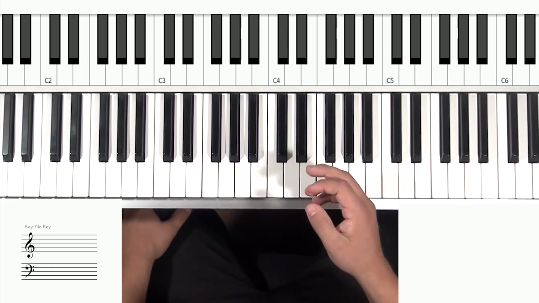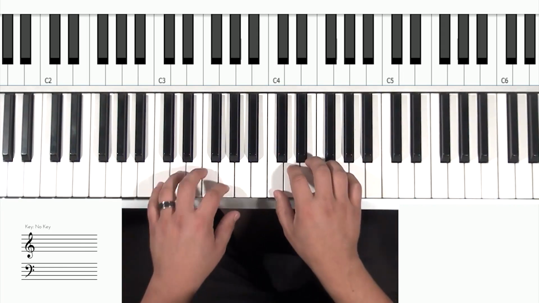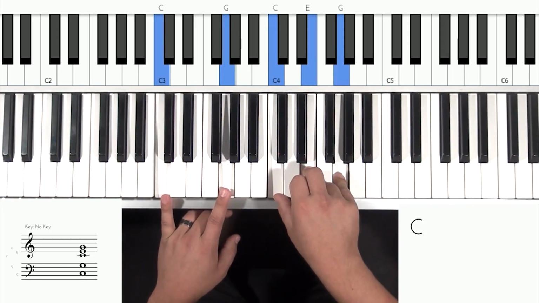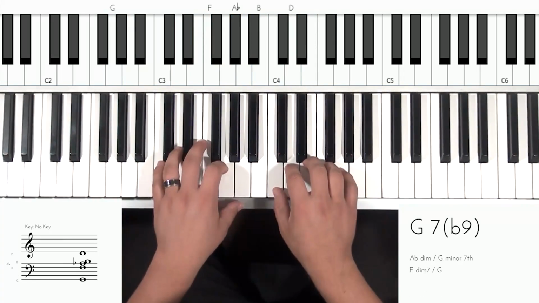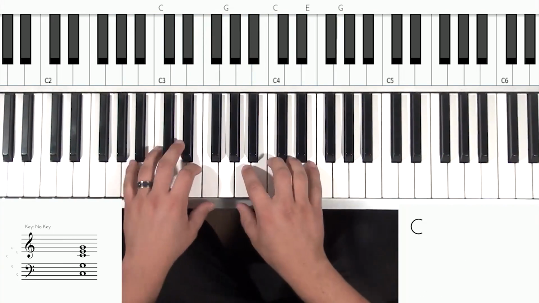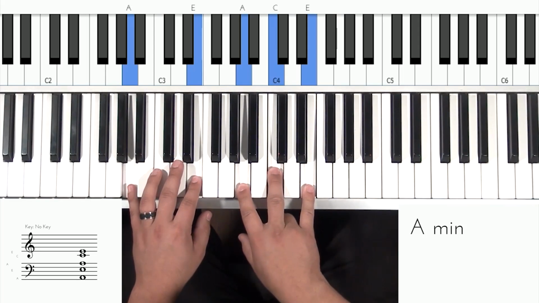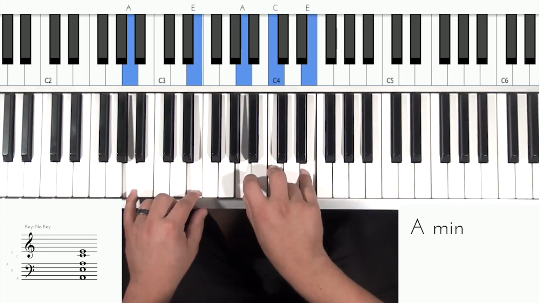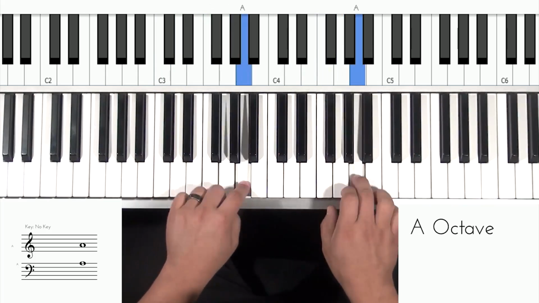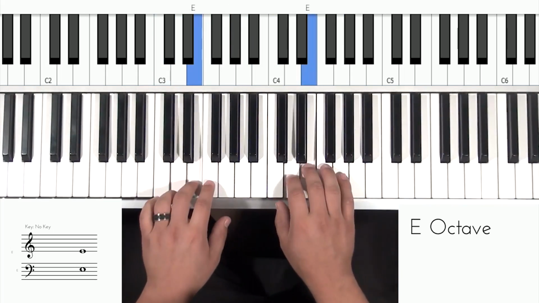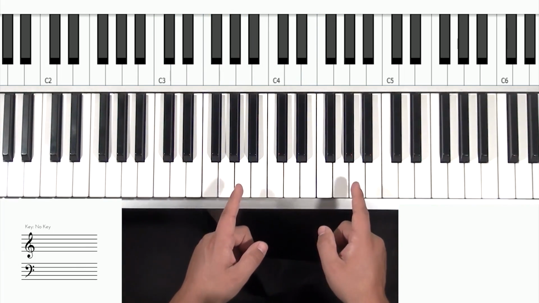So if we were to take this into the key of C and play Amazing Grace, the main chords would be a C chord to an A minor chord. So you can go, Amazing Grace, right? So you go from a C and then to an A minor. So it turns out that the A minor is a 6th chord in the key of C. Okay, so 6th chord in the key of C.